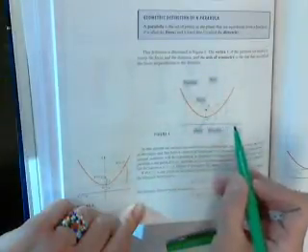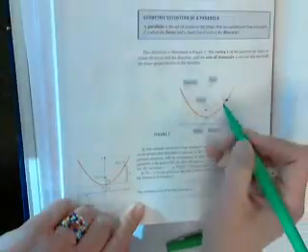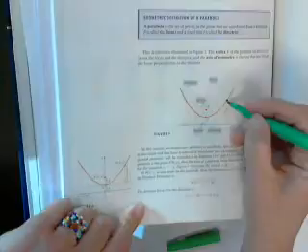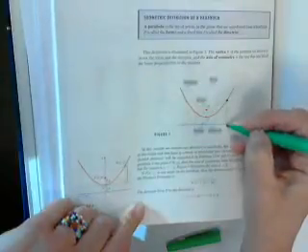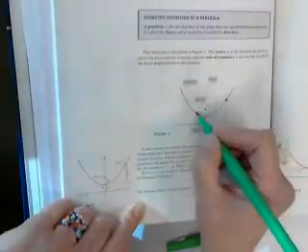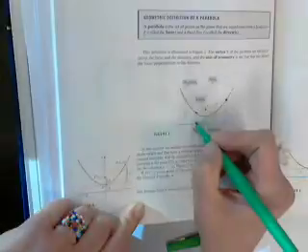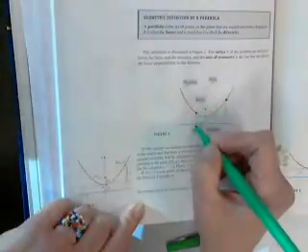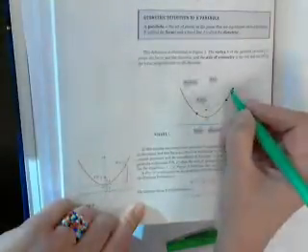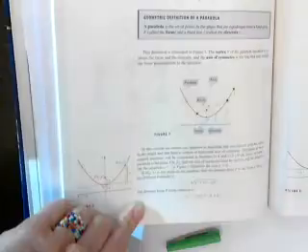Any point on the graph of the parabola is at the same distance from the focus and from the directrix. This point has the same distance from the focus and the same distance from the directrix. So this equals this, any point, anywhere you want. This is the geometric definition of a parabola.